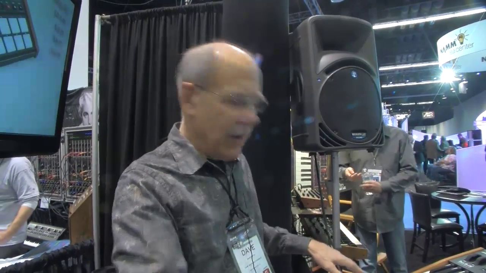Is it monotimbral? I mean, how does it work? Yes, it's like the Prophet 08. We have an A and a B layer, and so you can split sounds, you can stack them, or you can play them all at once. So every program actually has 2 sounds in it. So you don't have to bother with mapping. If you want to do a split sound, it's not like you say, oh, I want to program this here and that there. You have 2 sounds all the time.